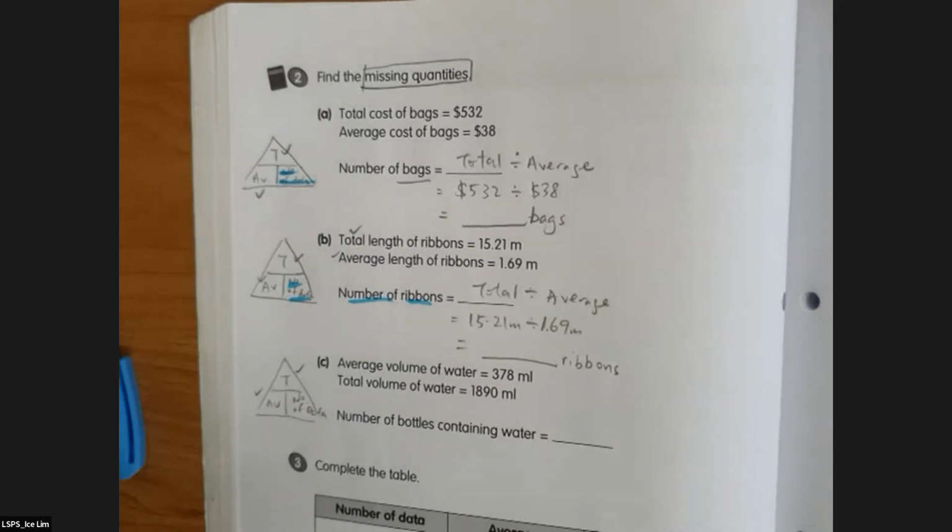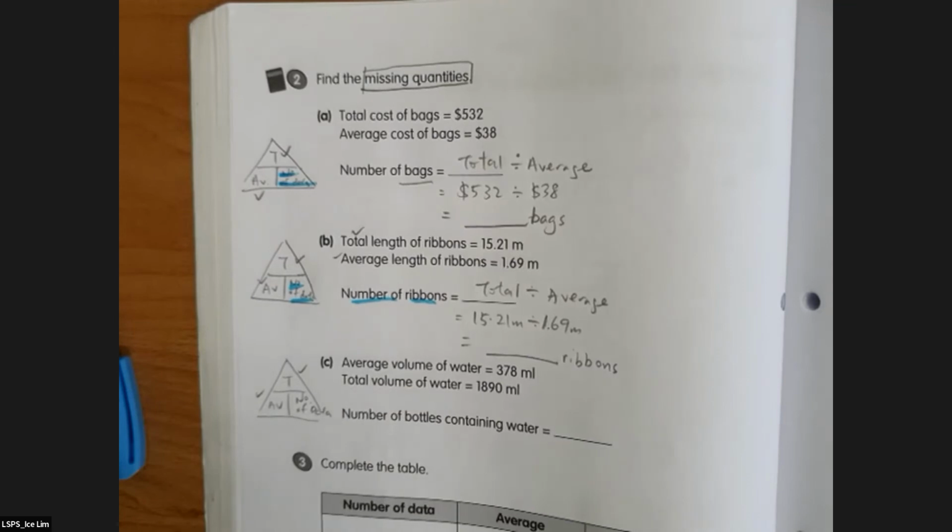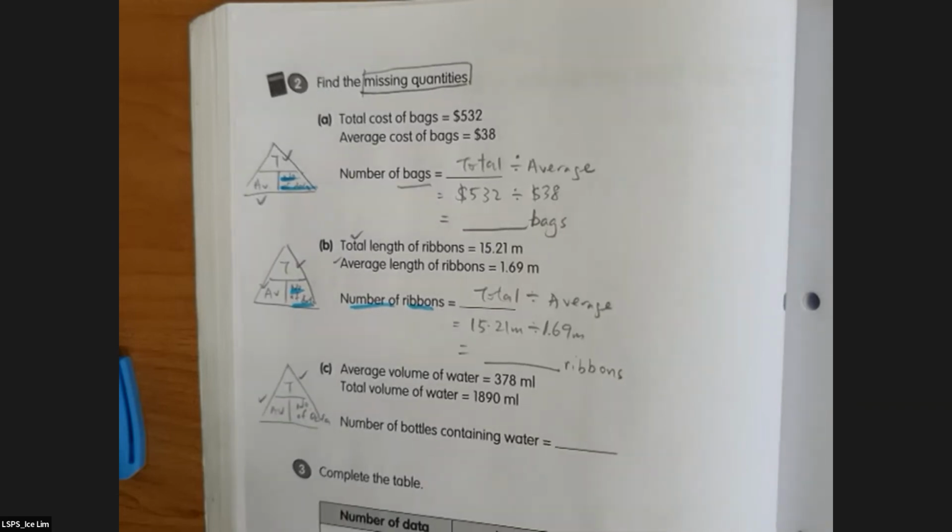Then if I say, if I print 60 pages, how many minutes do I need? 12 minutes. How do you get 12? 60 divided by 5.